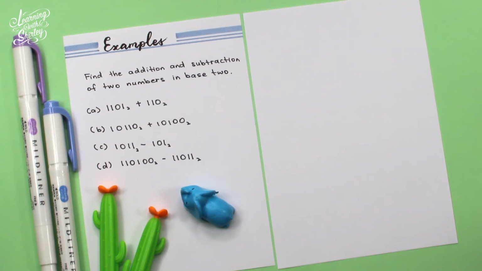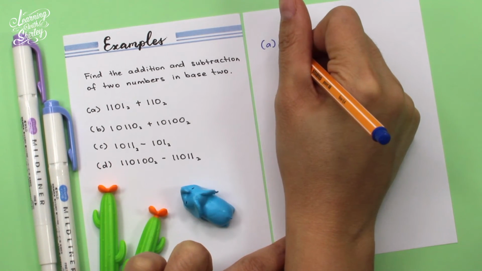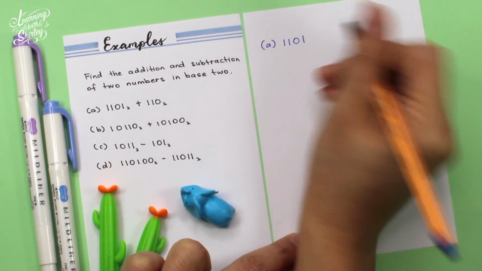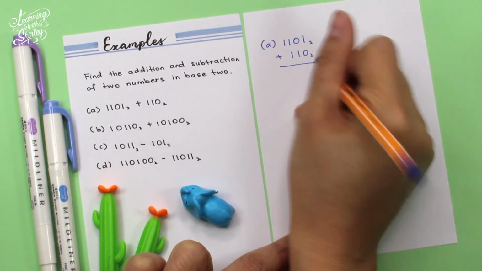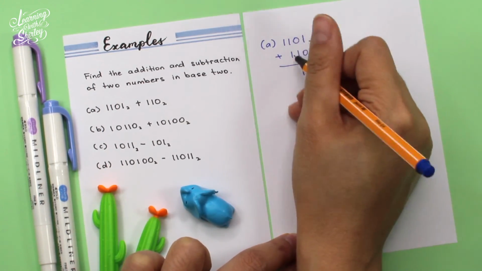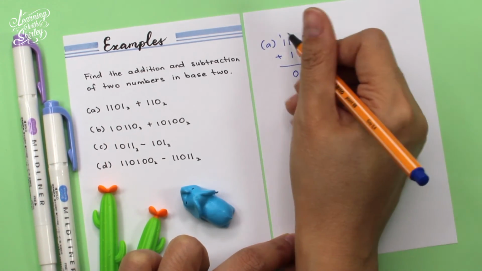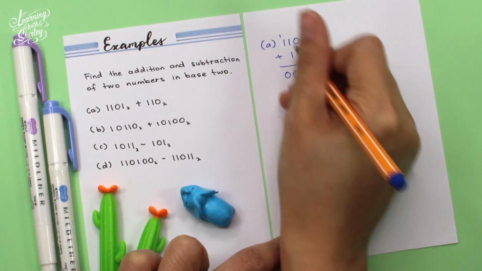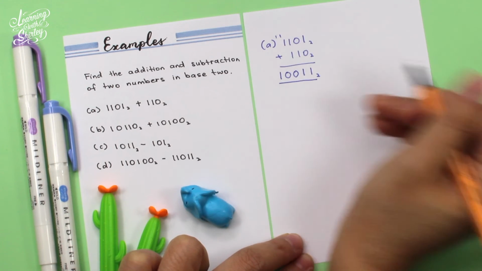Let's look at these examples. Find the addition and subtraction of two numbers in base 2. Let's try to do A. For A, 1101 base 2 plus 110 base 2. So 1 plus 0 is 1, 0 plus 1 is 1, 1 plus 1 is 2, so we have to put a 0 and bring up the 1. So 1 plus 1 is 2, so put a 0, bring up the 1, so it's 1. So the answer is 10011 base 2.